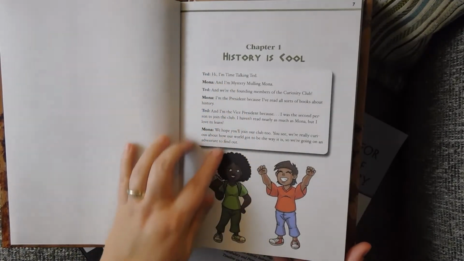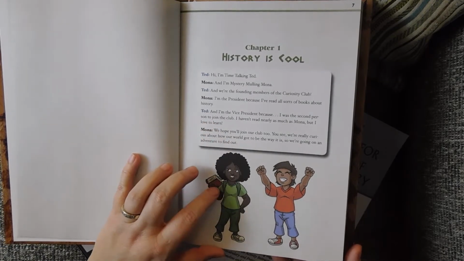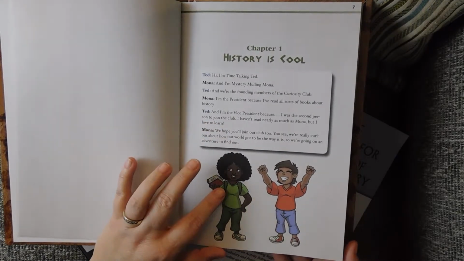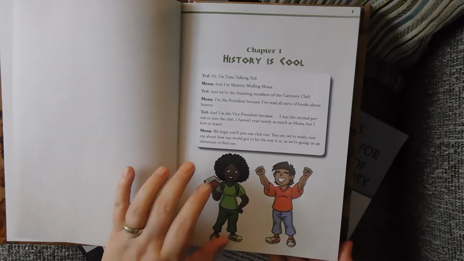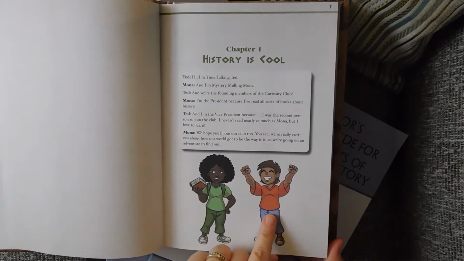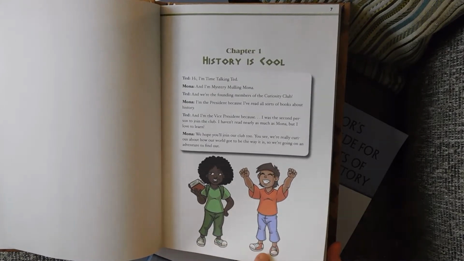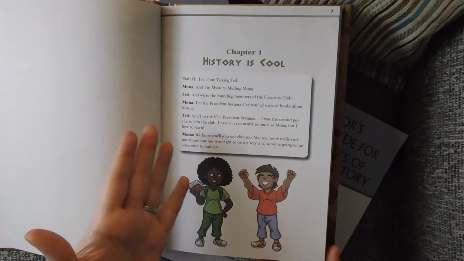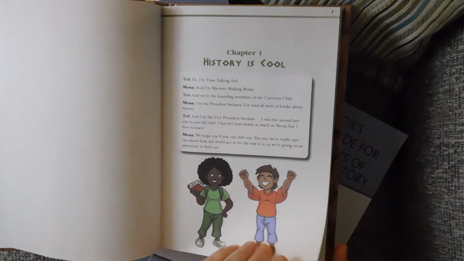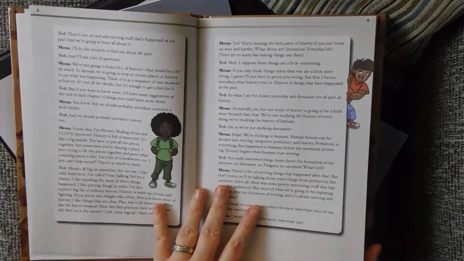So this is done in a conversational style. You have 2 characters in the Ancients book. I believe there are more coming in medieval. We have Mystery Mulling Mona right here, and you have Time Talking Ted. And so they're the founding members of this club called the Curiosity Club. And so this whole thing is done conversational style.